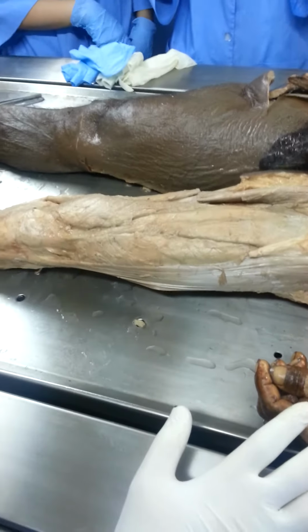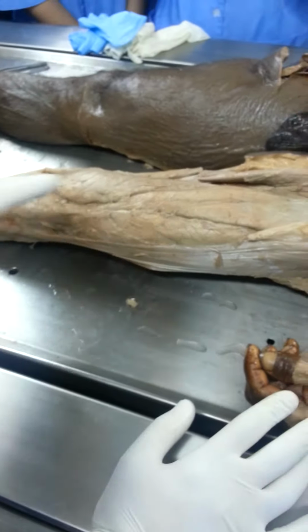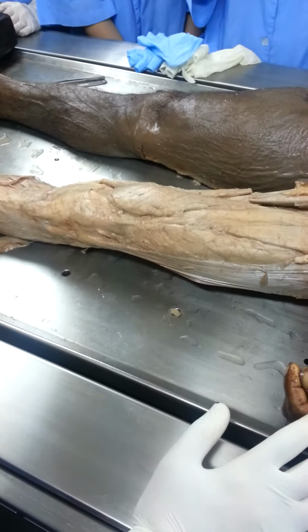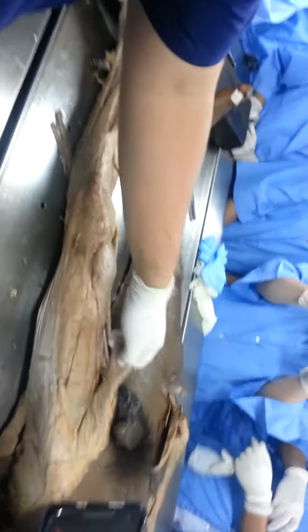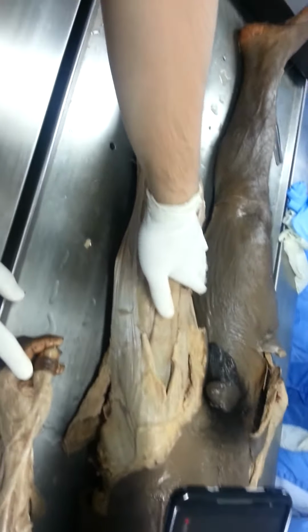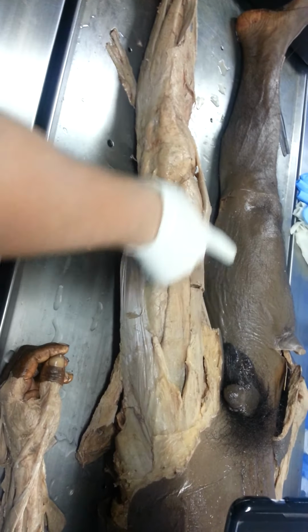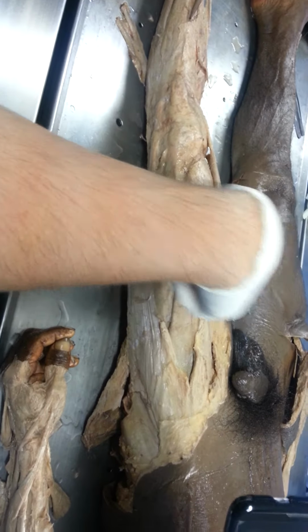Last time, on Monday, I showed you the anterior fascial compartment of the thigh and the leg, as well as the muscles and the dorsum of the foot. Let's begin with the thigh region. The most prominent structure here is this obliquely oriented muscle known as your sartorius. This is considered the longest muscle.